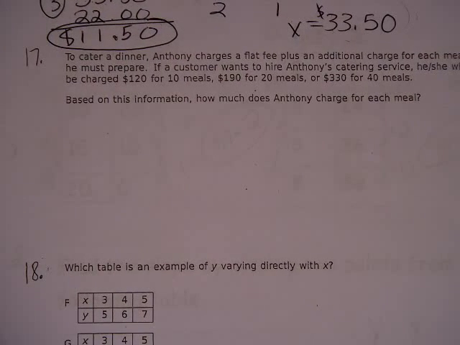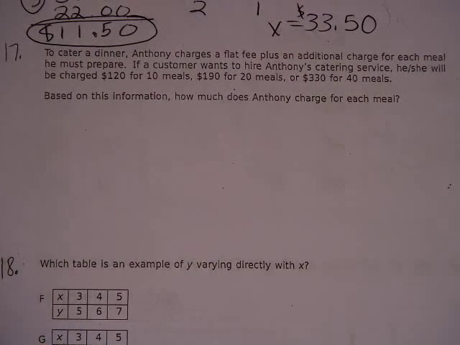Okay, let's look at 17. To cater dinner, Anthony charges a flat fee plus additional charge for each meal he must prepare. If the customer wants to hire Anthony's catering service, he or she will be charged $120 for 10 meals, $190 for 20 meals, and $330 for 40 meals.